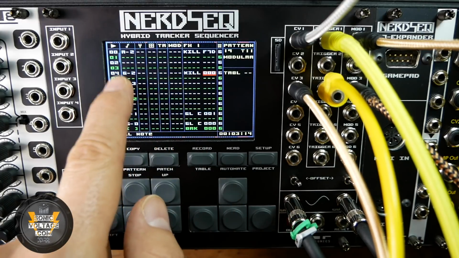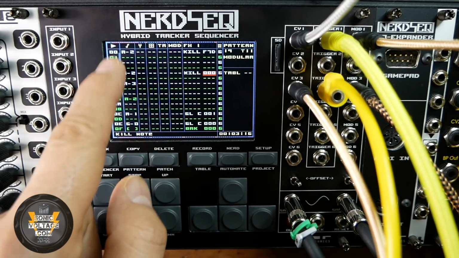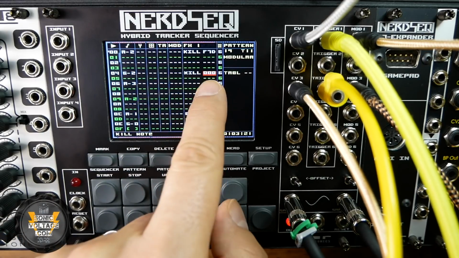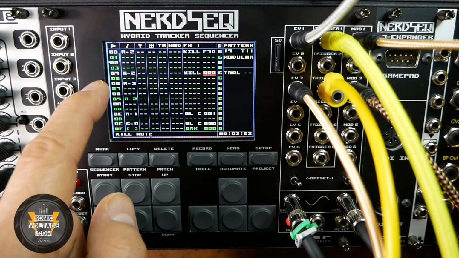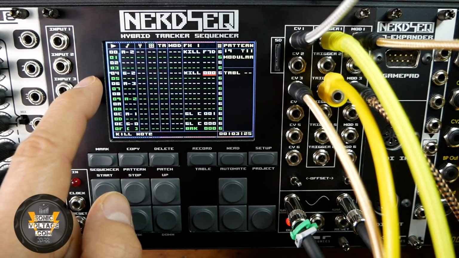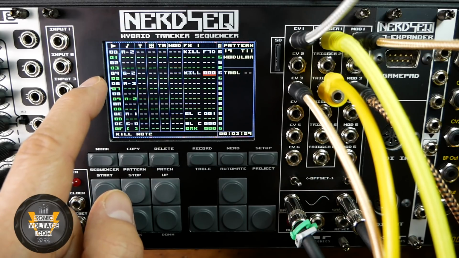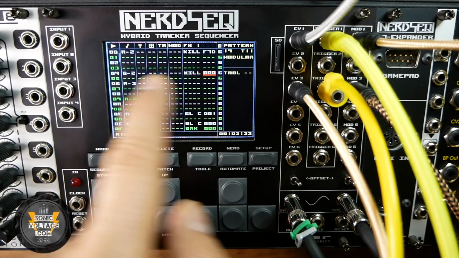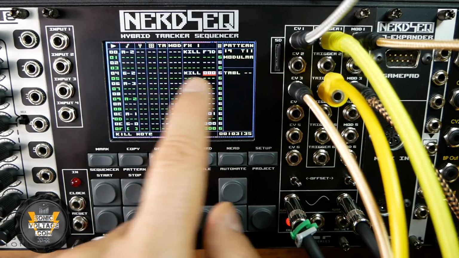We're just using the end of the release of the previous node to get this pitch change without triggering a brand new ADSR envelope. If I increase the release, so you hear the pitch change, but without a new trigger for this node.